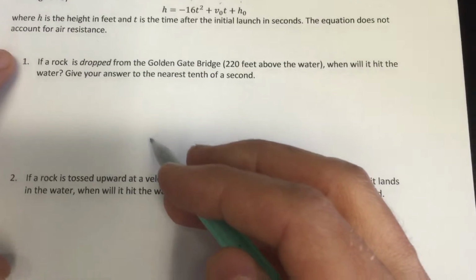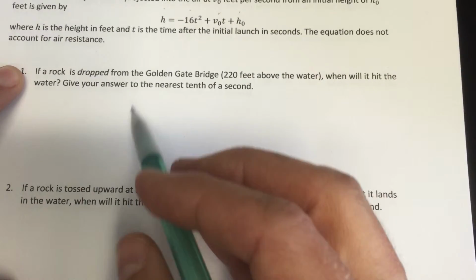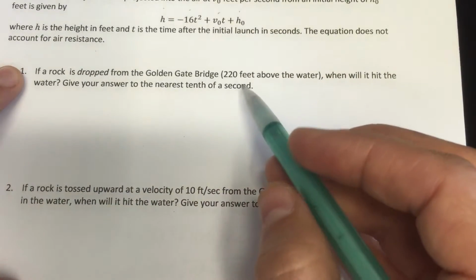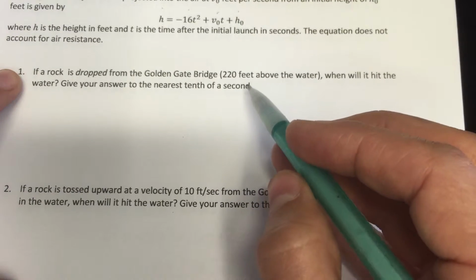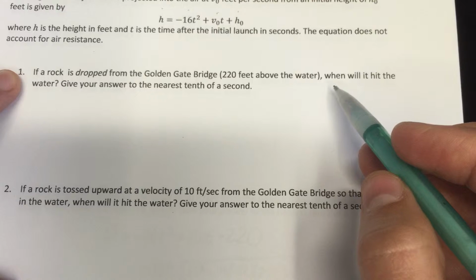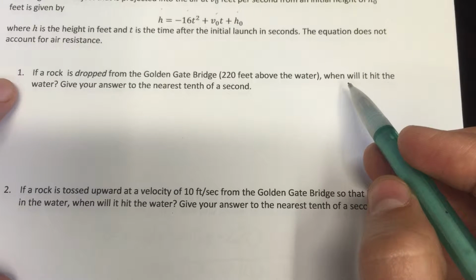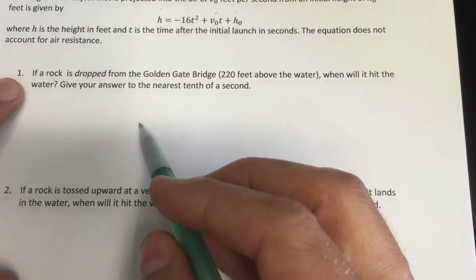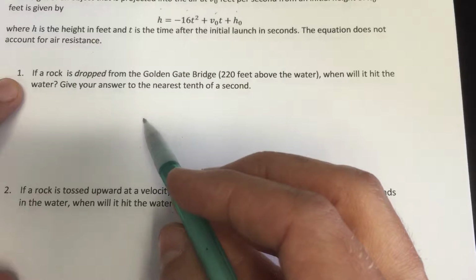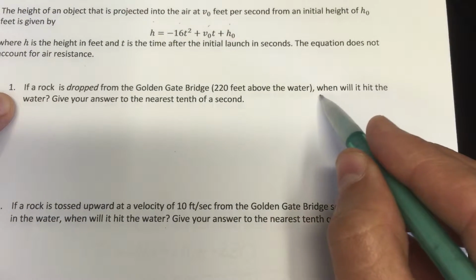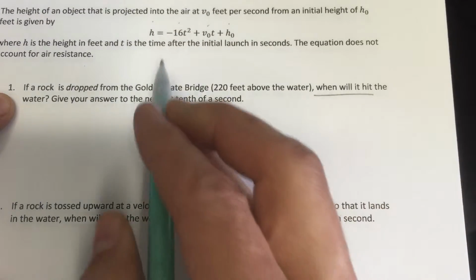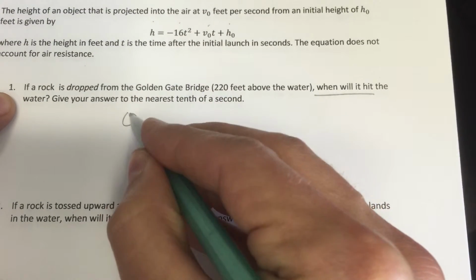Okay, so let's look at this problem. If a rock is dropped from the Golden Gate Bridge and the roadway is 220 feet above the water, when will it hit the water? And give your answer to the nearest tenth of a second. Okay, so when will it hit the water? That's asking when will the height be 0?